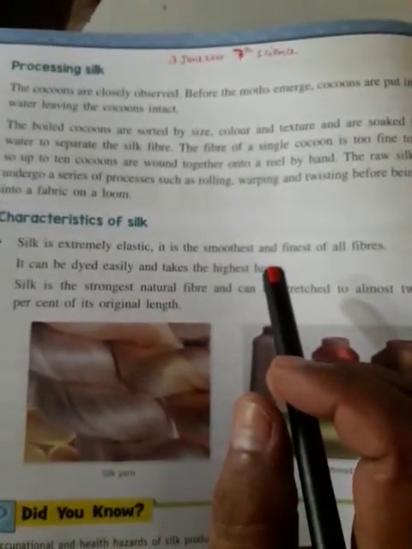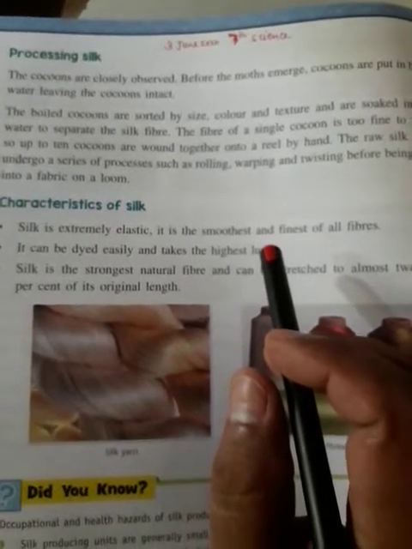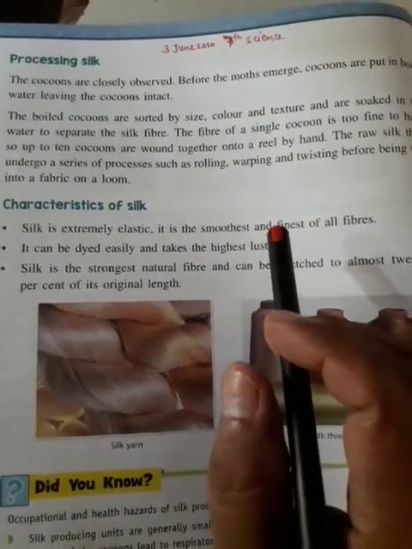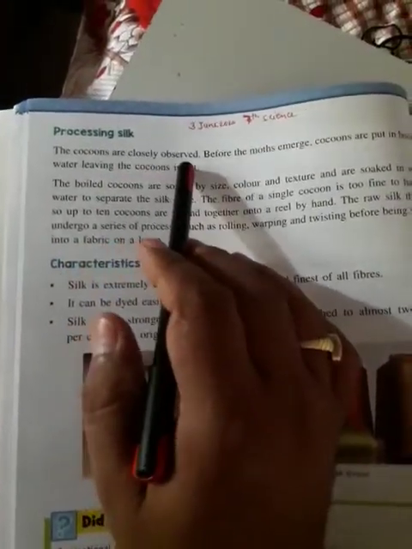Good morning, students. Today's class 7 science and our topic is processing silk. The cocoons are closely observed.